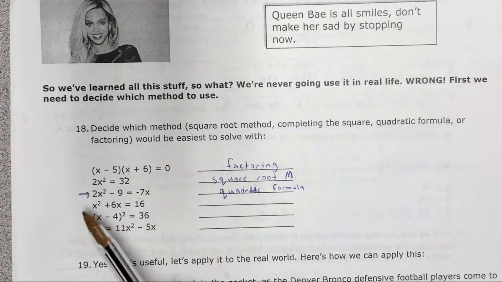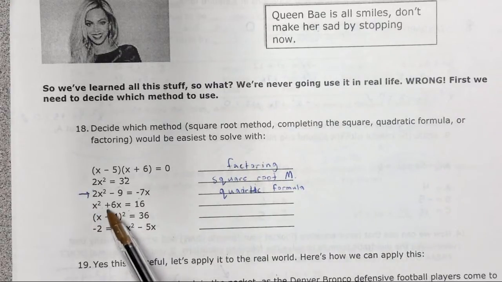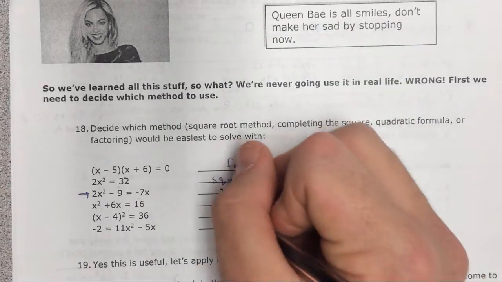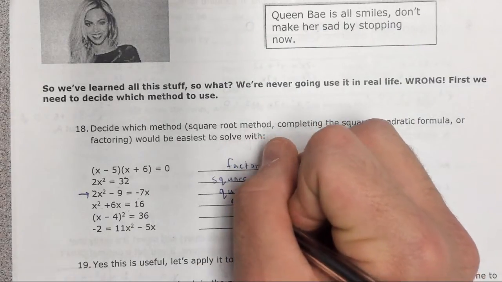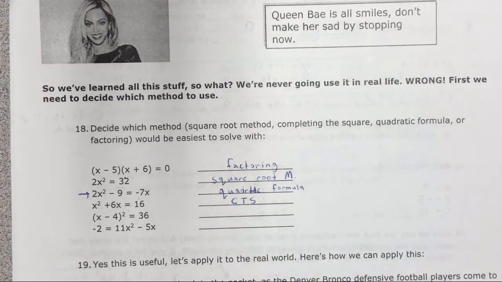Alright, this one. I have x's on one side, number on the other side, and this is even. You see how if I divide 6 by 2, it's 3. 3 squared, I get 9. So I can complete the square with this one. I'm going to abbreviate it, complete the square, CTS.